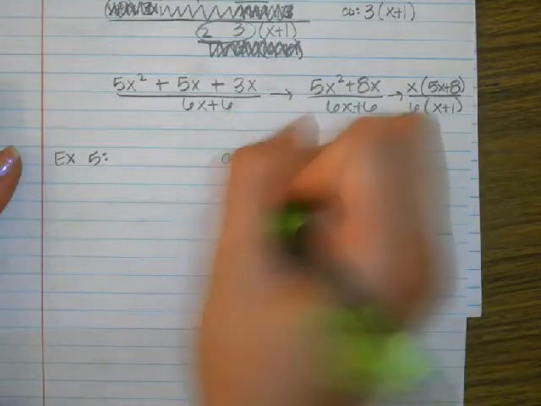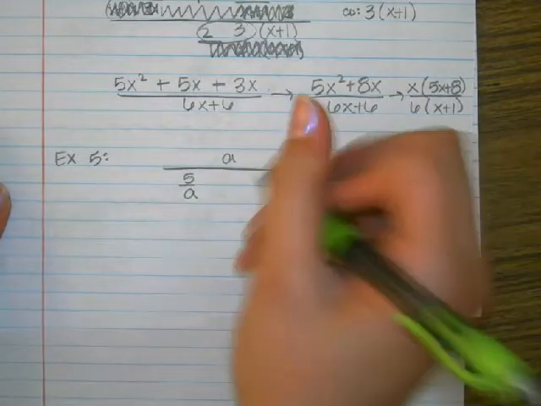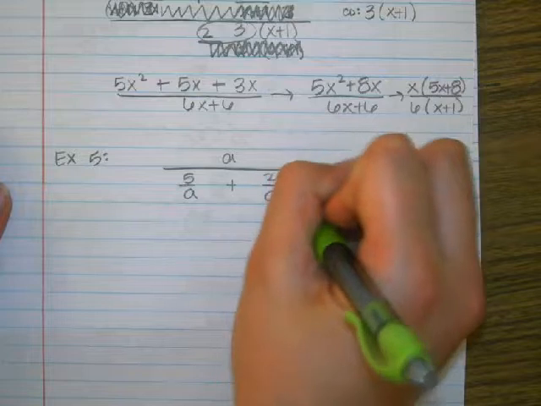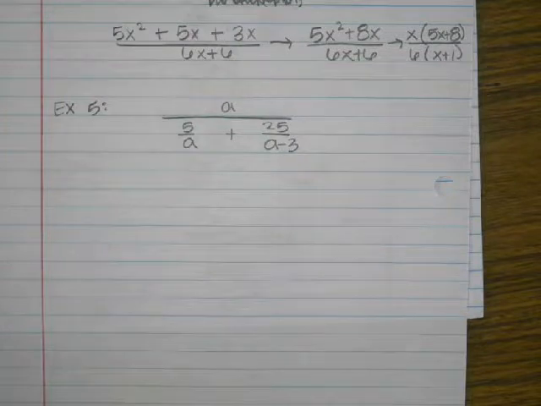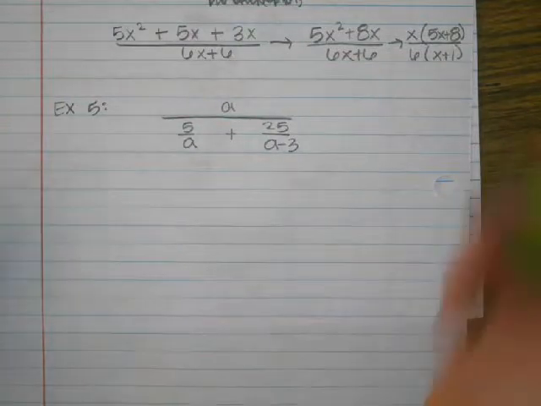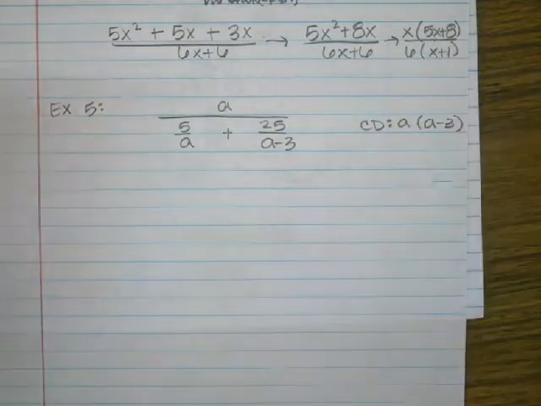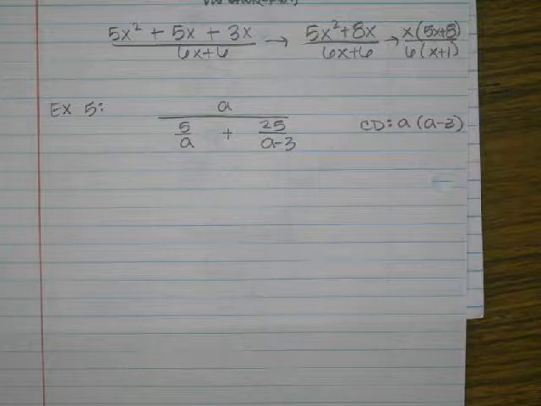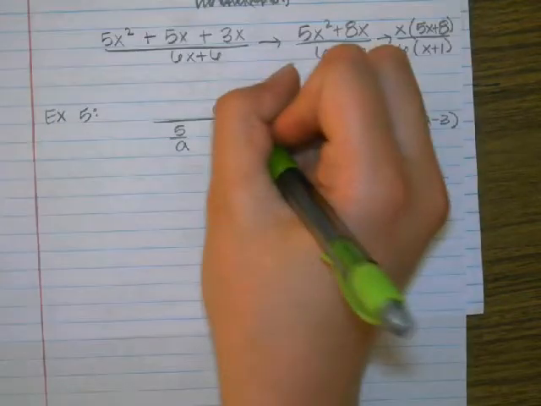All right, A over 5 over A plus 25 over A minus 3. Last one. We need an A and an A minus 3. Are you gonna put it over 1? Put what over 1? The A at the top. The A at the top, we put over 1. Okay.